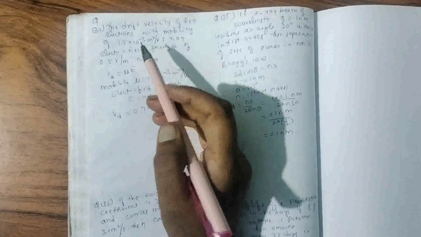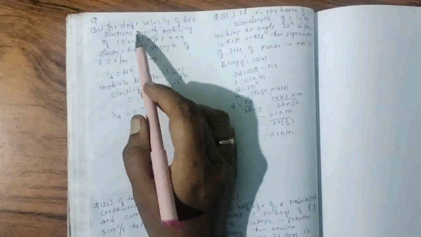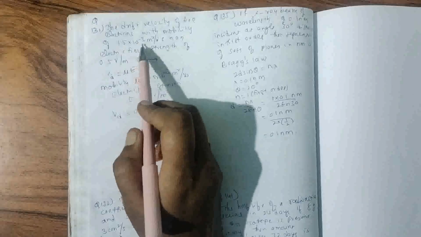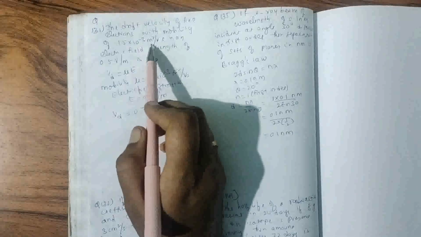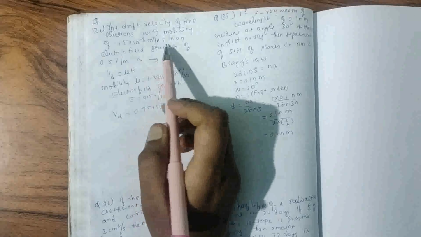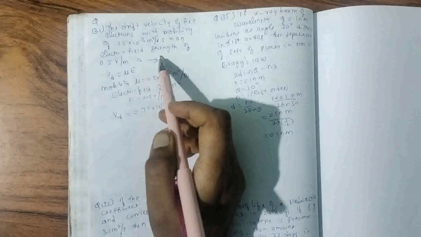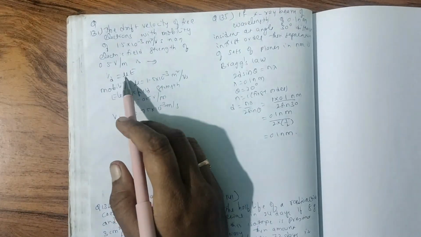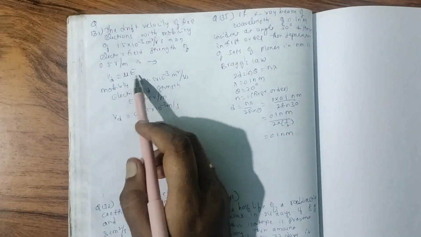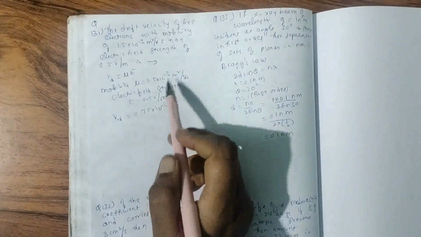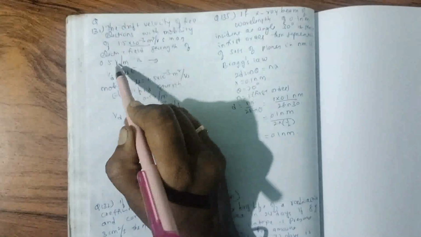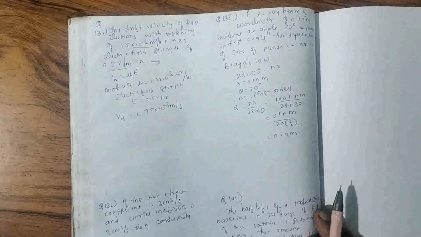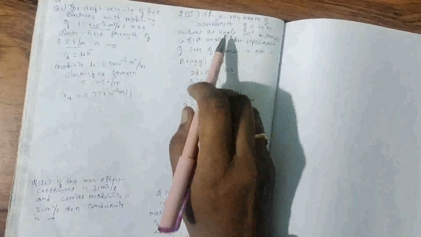Question number 131. The drift velocity of free electrons with mobility of 1.5 into 10 to the power of minus 3 meter square per volt second, in an electric field strength of 0.5 volt per meter. He is asking to find the drift velocity. Direct formula: mu into E, mobility into electric field strength. You substitute, you will get 0.75 into 10 to the power of minus 3 meter per second. Now next, 135 question.